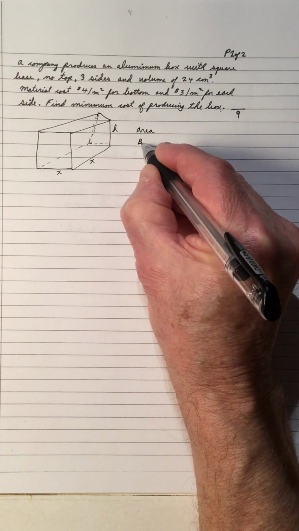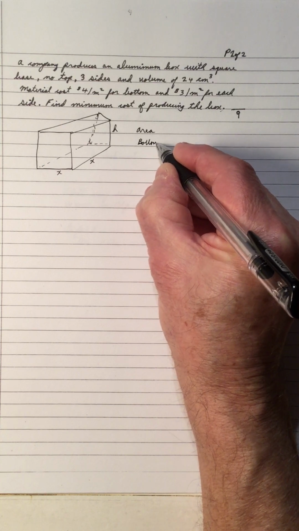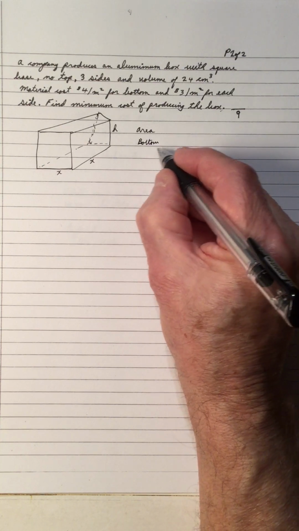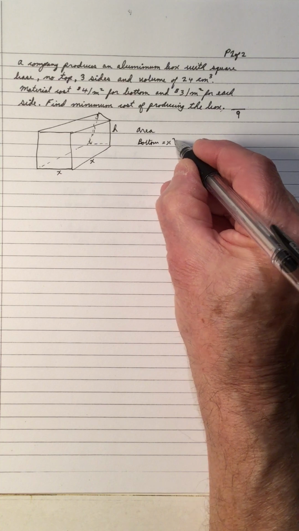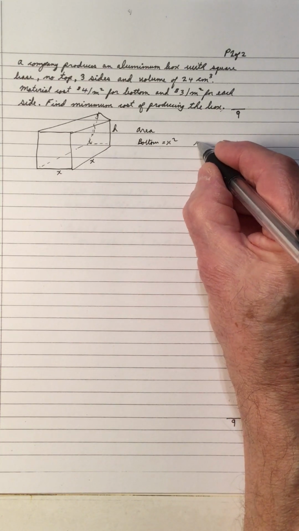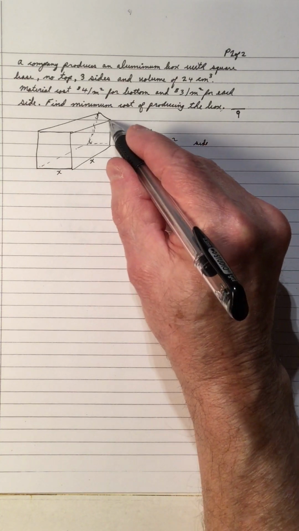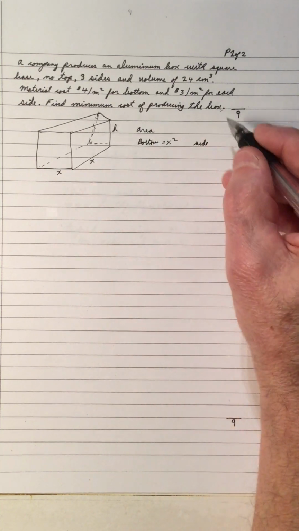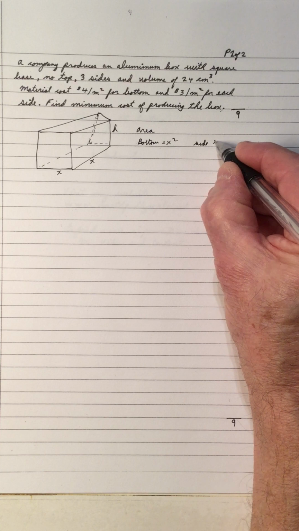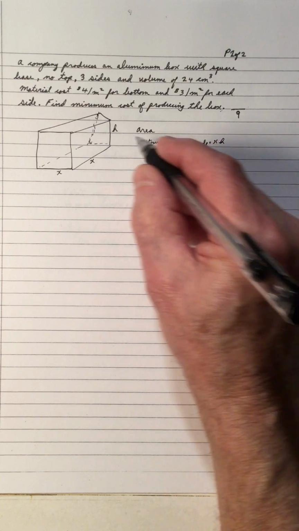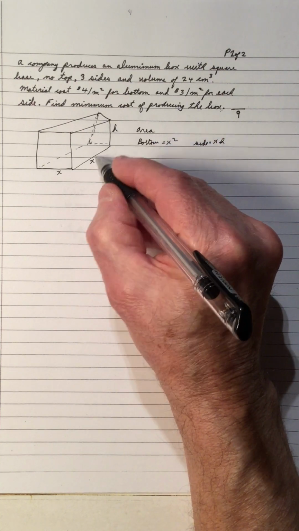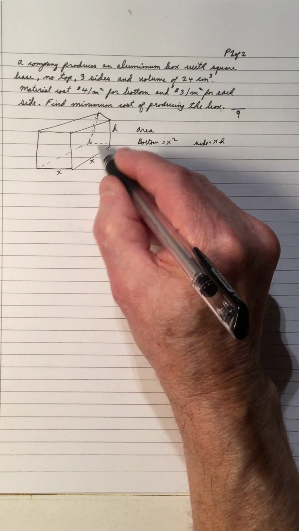The bottom of the box is a square, so the area is x squared. The side of the box is length times width, a rectangle, so it's x times h, because we don't know that the height is the same as x.